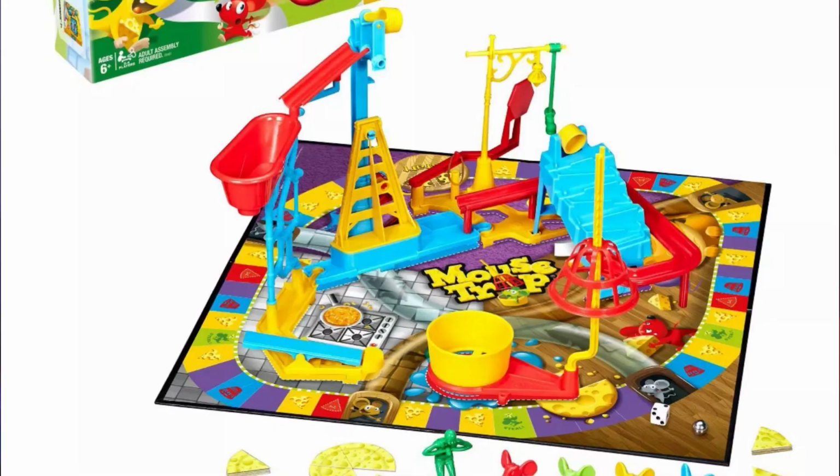Did you ever play Mousetrap when you were a kid? Or at least try to play it? For those of you who haven't played it, it's basically a Rube Goldberg machine that's set up to try and catch a mouse. The game itself is super fun and exciting, but getting the whole thing to work can be a bit of a pain.